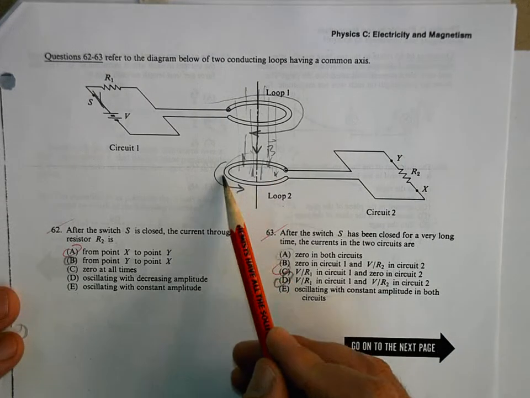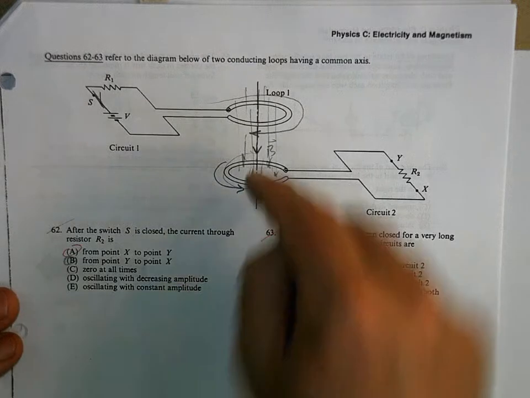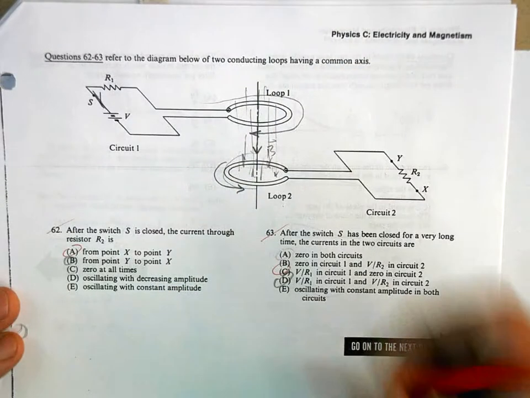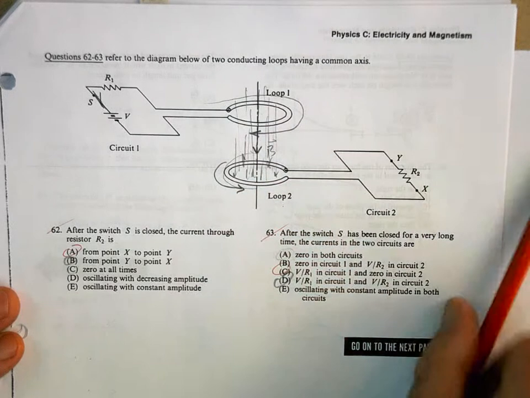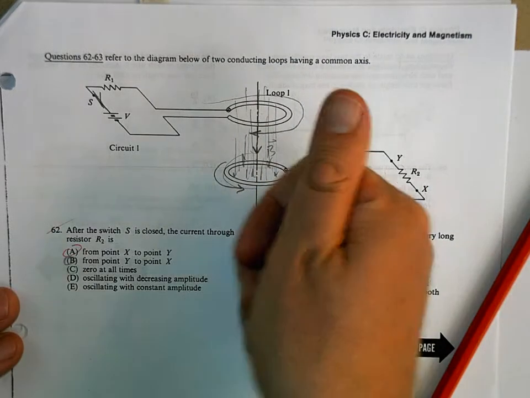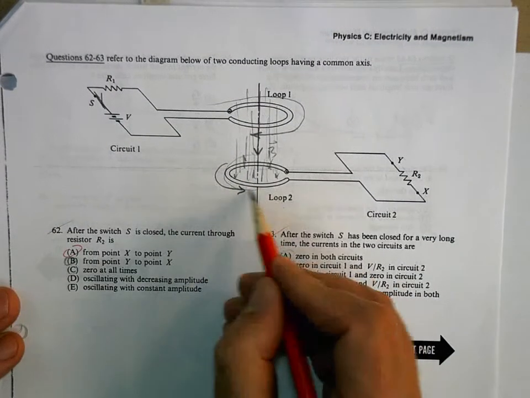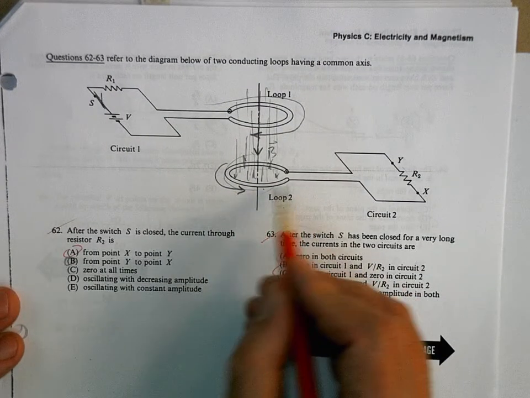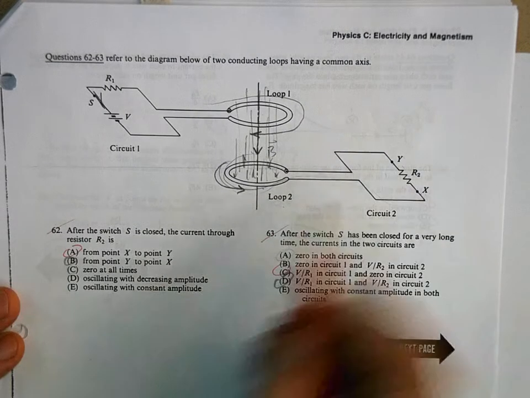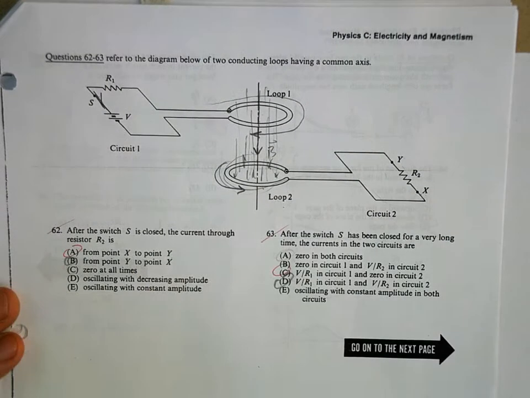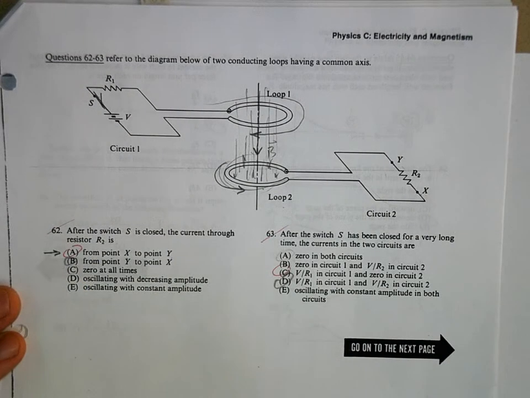And this current would create a magnetic field that opposes the rate of change. The flux is going here, here, and here and getting bigger and bigger. That induces a current that opposes that change. So it would be an upward magnetic field induced into loop 2, which means that if you follow this current around, it's going to go from X to Y. And so that means that answer A is correct.